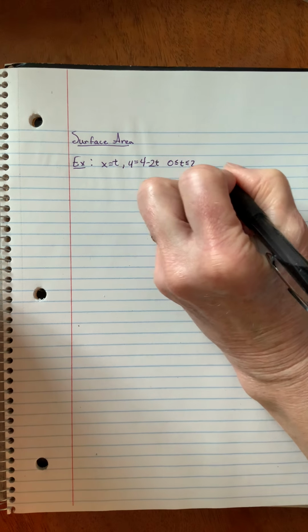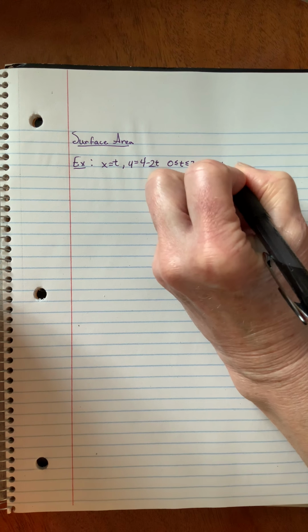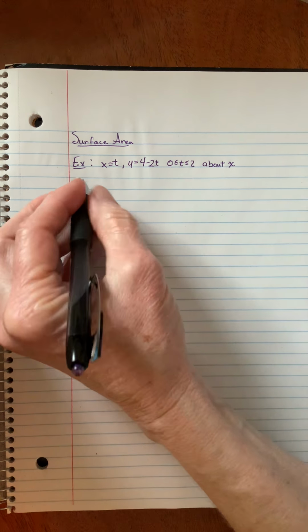And let's go about x. Doesn't really matter, but I'm just going to choose that one. So let's go about x. Now our formula to go about x is this.